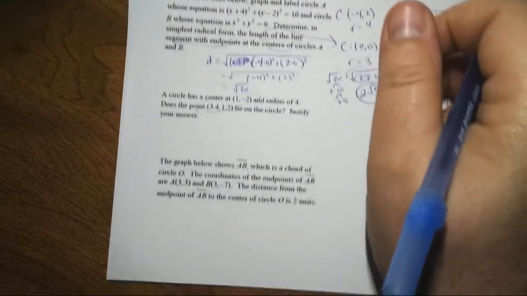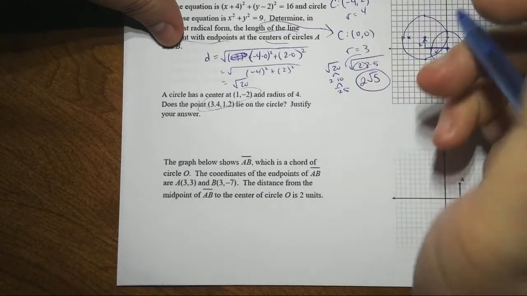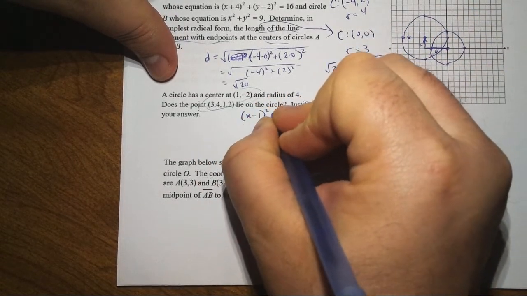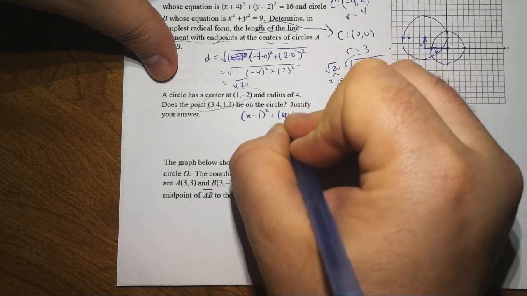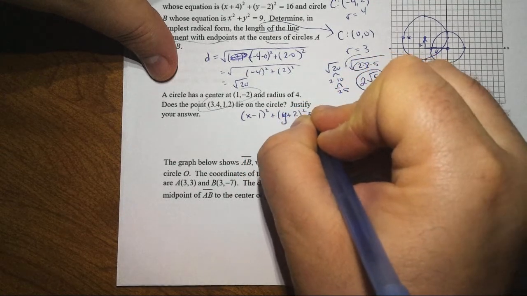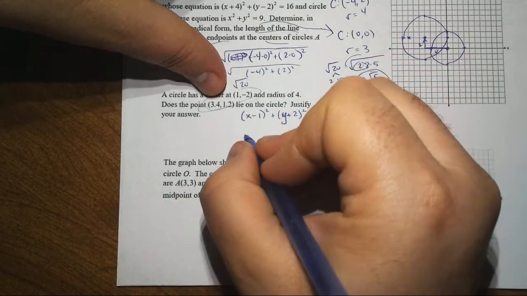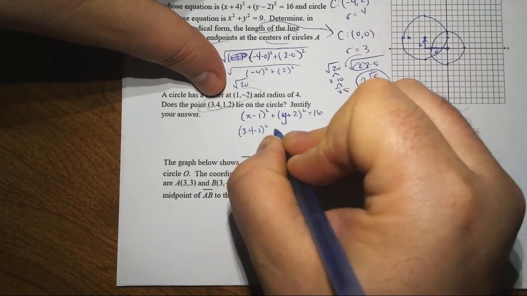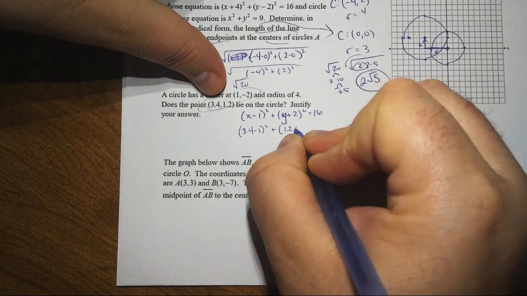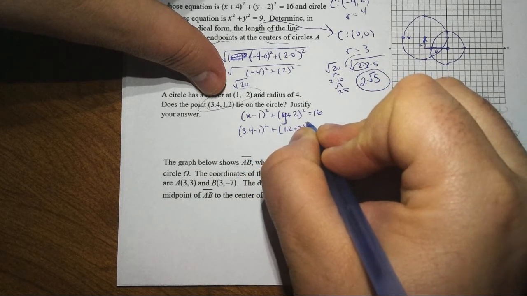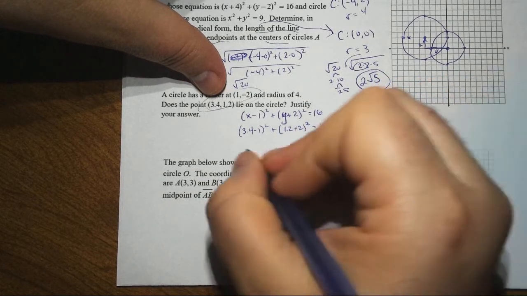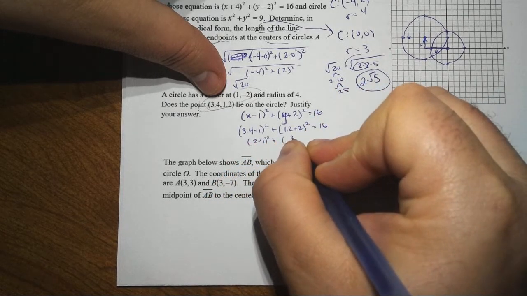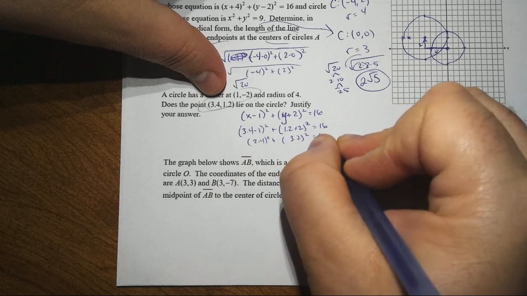All right? So take a look at the first one here. We want to just substitute it in. We know the equation is, once again, change the signs, right? Plus 2 squared is equal to 16. And if I just plug in for x, this is 3.4 minus 1 squared plus 1.2 plus 2 squared is equal to 16. This is going to be 2.4 squared plus 3.2 squared is equal to 16.